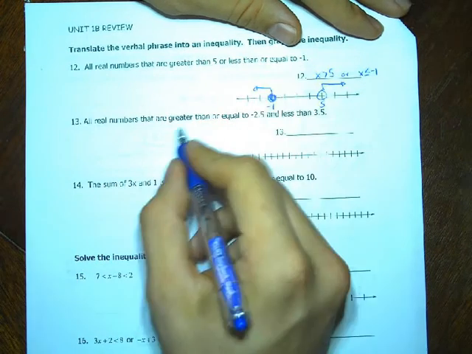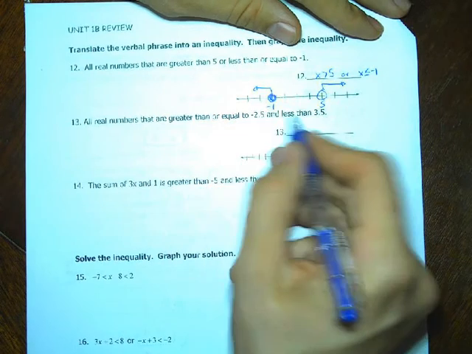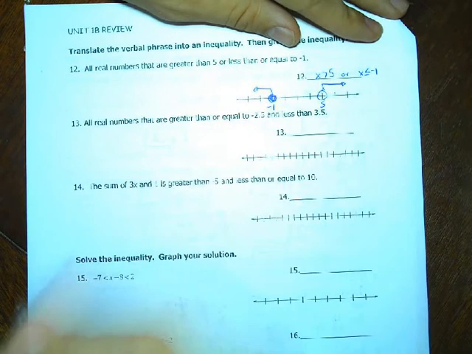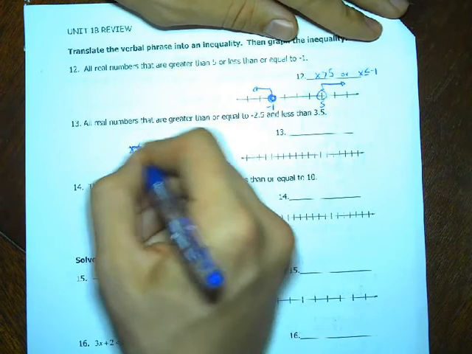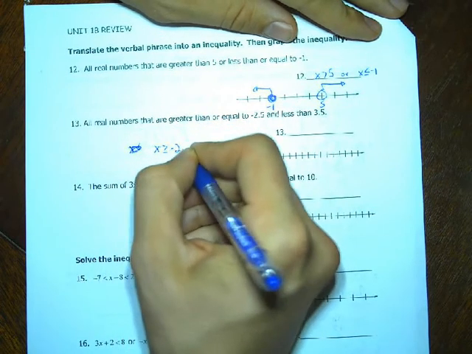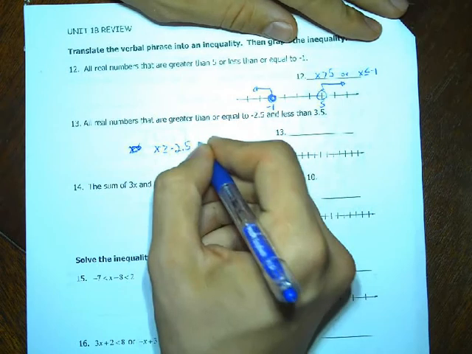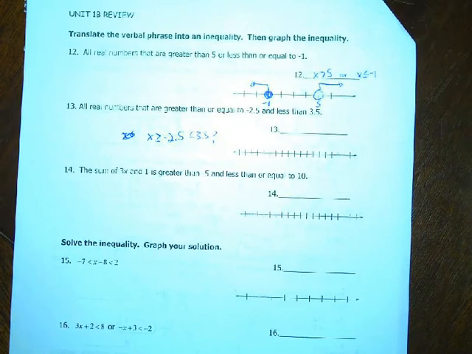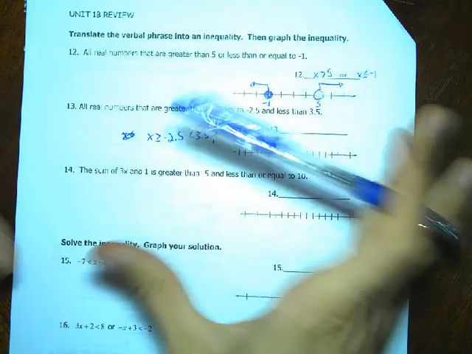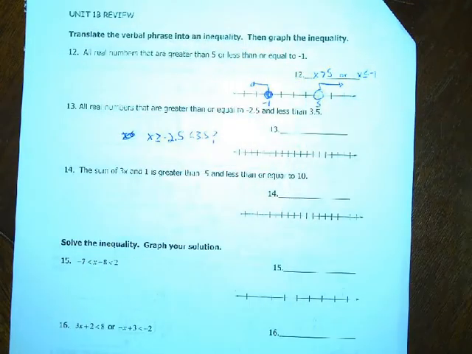All real numbers that are greater than or equal to negative 2.5 and less than 3.5. Now, this is how many of you will do this. You'll say x greater than or equal to negative 2.5 and less than 3. What's going on here? Now, you're writing as you're reading, which is good most of the time. But you need to read the statement, take a step back, and then decide, how am I going to attack this?